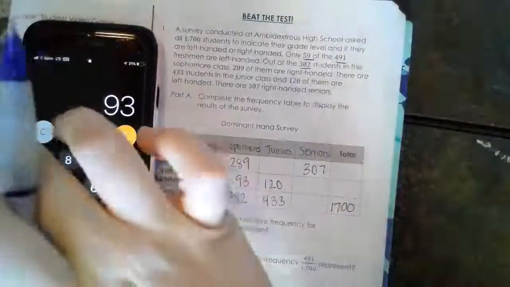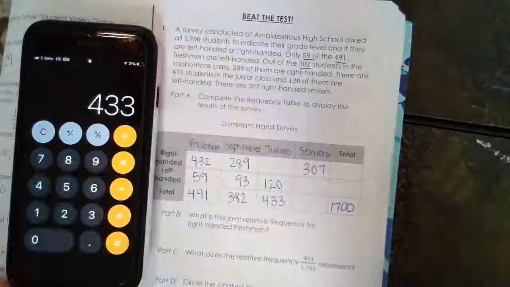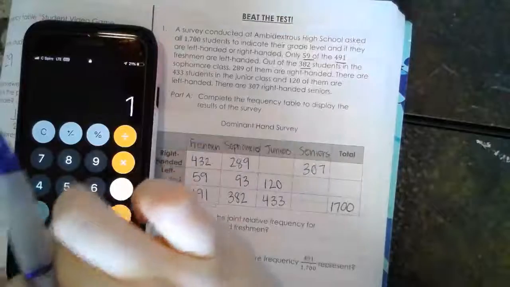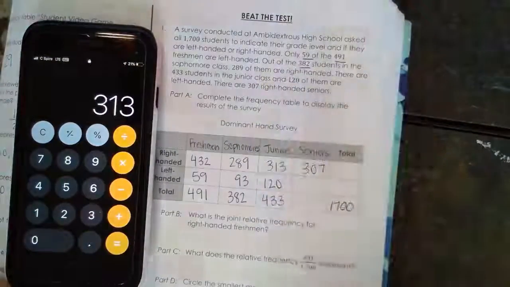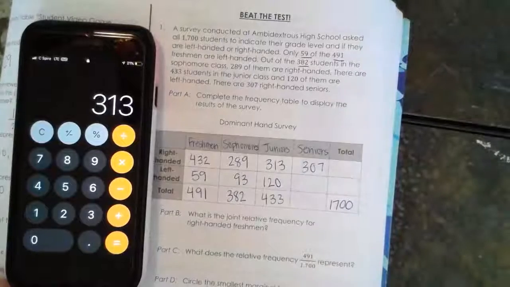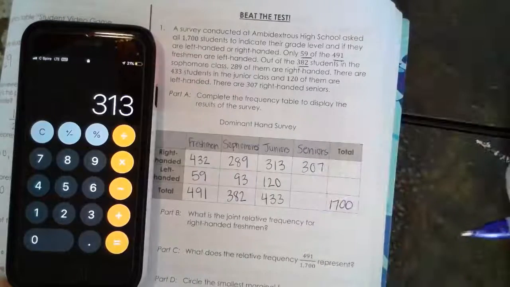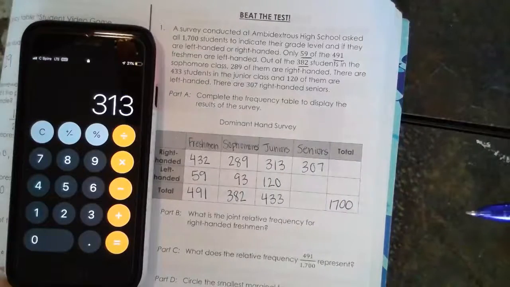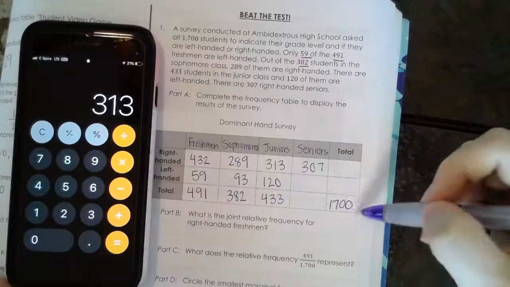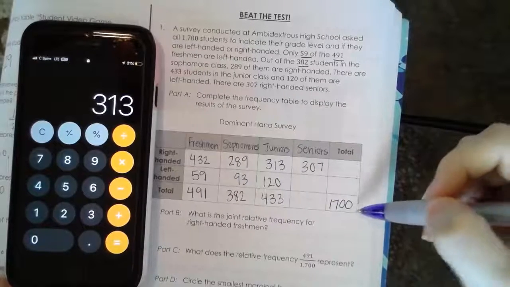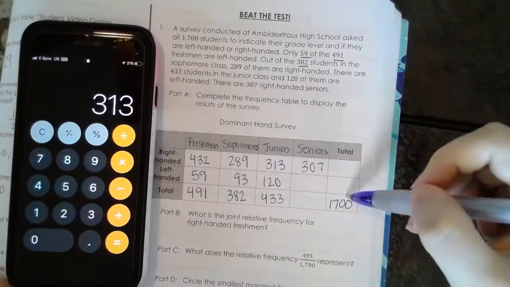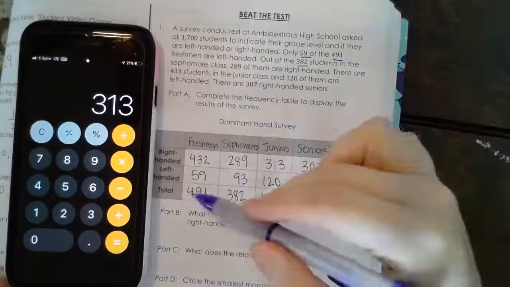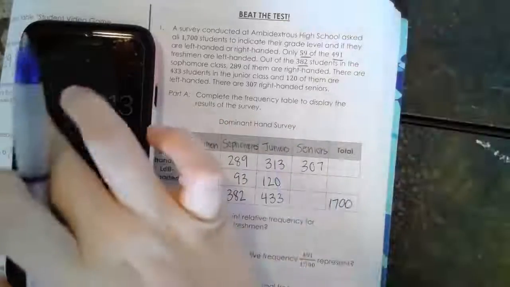My juniors, I have 433. Take away the 120 we already know, and I'm left with 313. Now, here's where it's a little tricky. We don't know a total for seniors, but we know that there were 1,700 total students. So if we know that, then we can go back and subtract. We can add the freshmen.